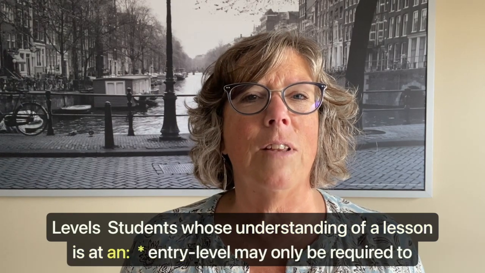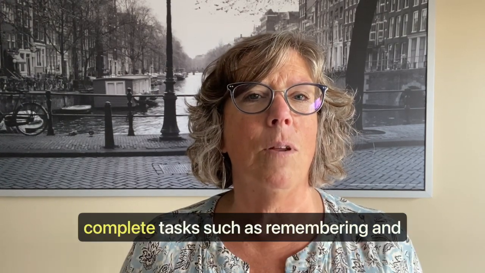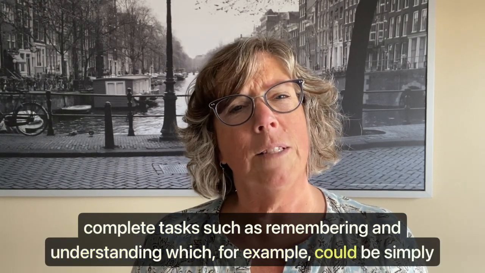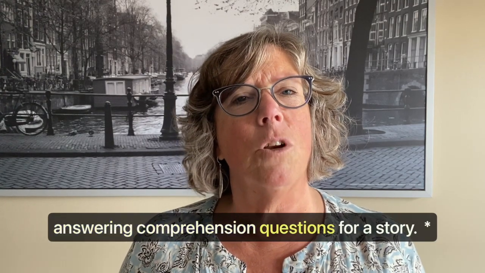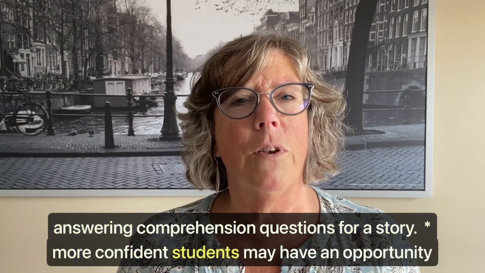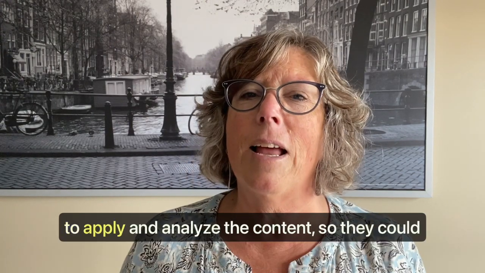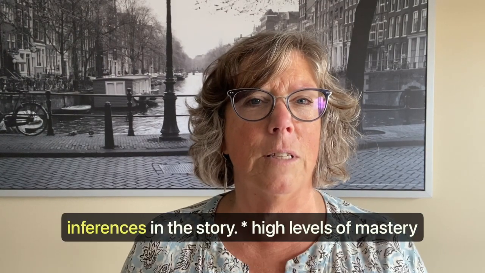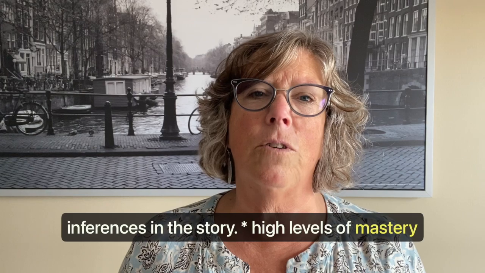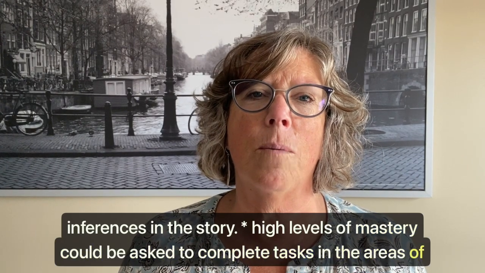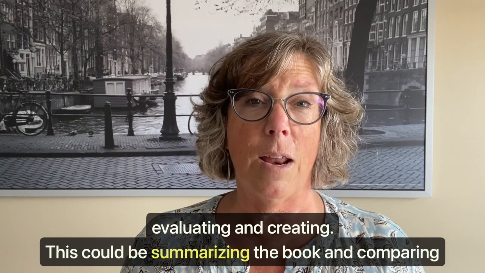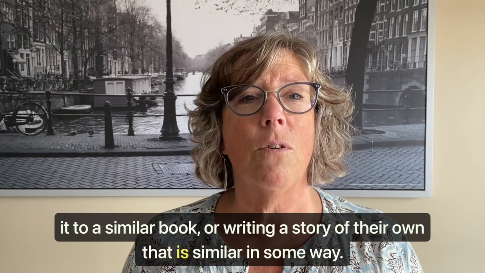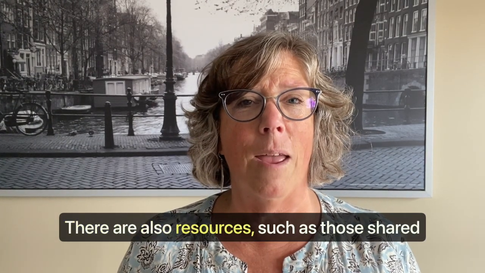Students whose understanding of a lesson is at an entry level may only be required to complete tasks such as remembering and understanding, which, for example, could be simply answering comprehension questions for a story. More confident students may have an opportunity to apply and analyze the content, so they could write a different ending in the same vein or identify the inferences in the story. Students at a higher level of mastery could be asked to complete tasks in the areas of evaluating and creating. This could be summarizing the book and comparing it to a similar book, or writing a story of their own that is similar in some way.